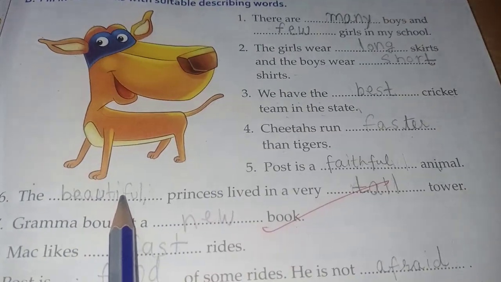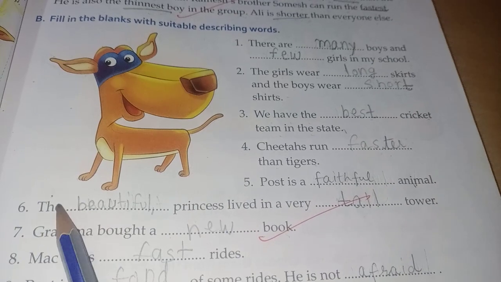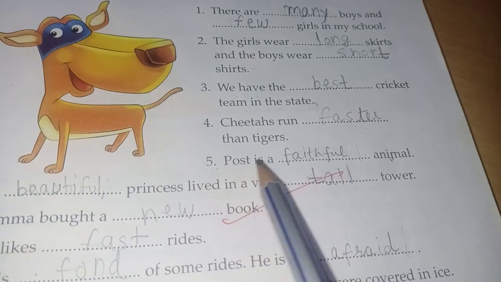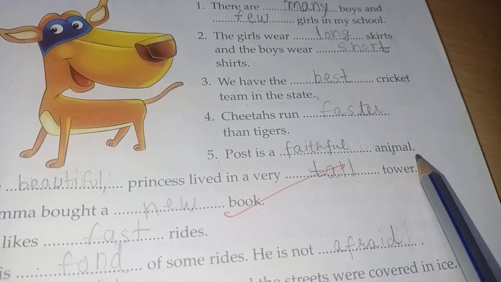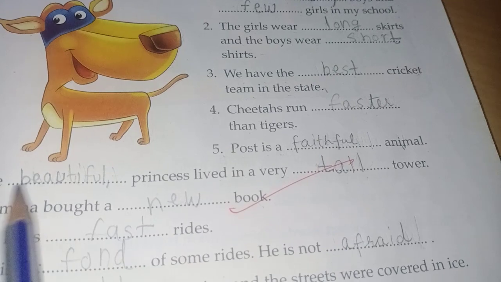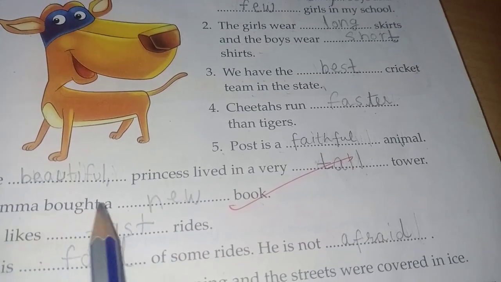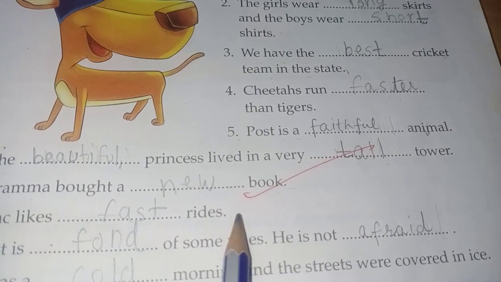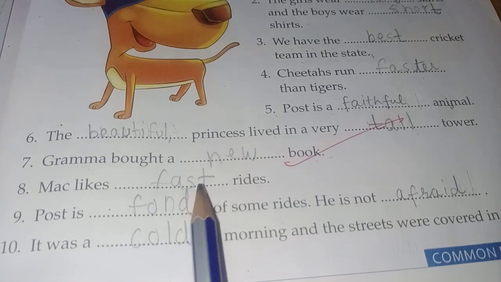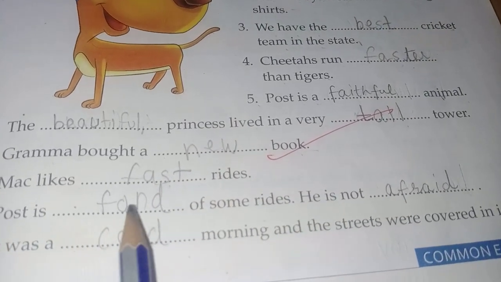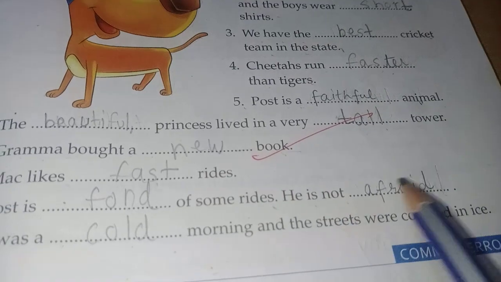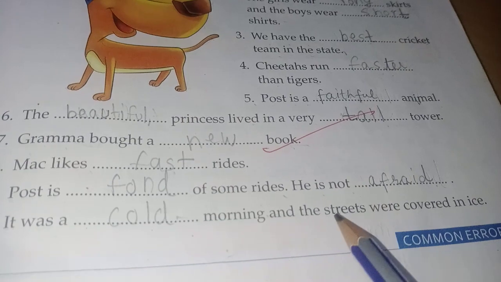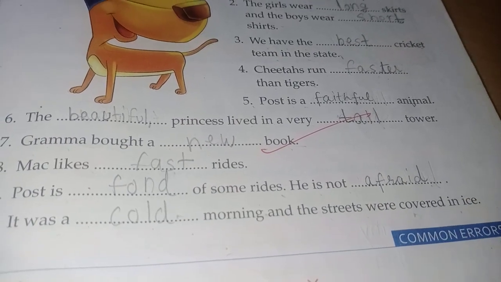The beautiful princess lived in a very tall tower. Sorry, the fifth one I missed. Post is a dash animal, faithful animal. Number 7. Grandma bought a dash book, new book. Mac likes dash rides, fast rides. Post is fond of some rides. He is not afraid. Number 10. It was a cold morning and the streets were covered in ice.